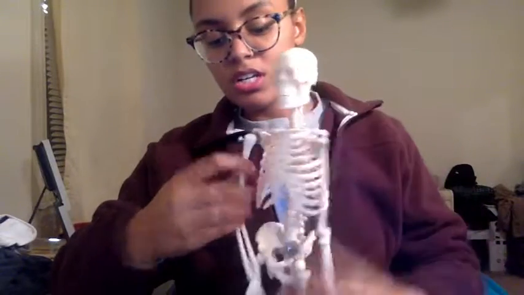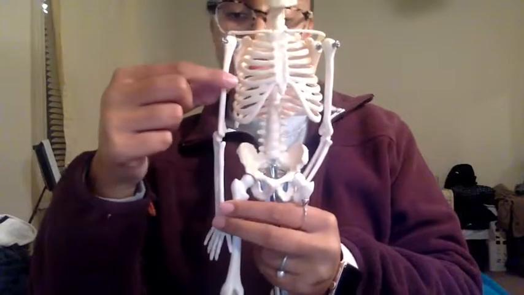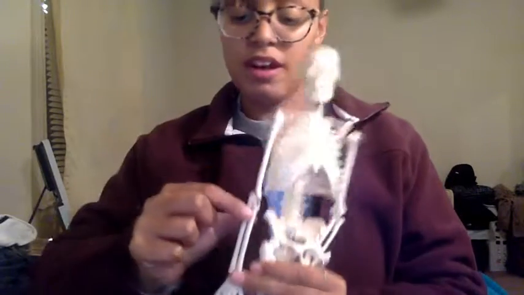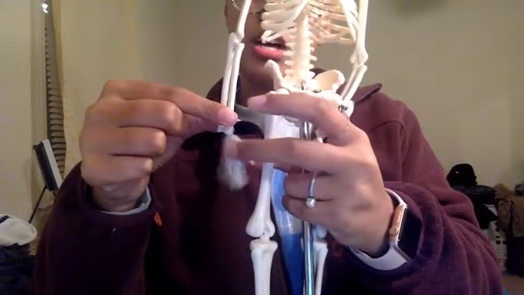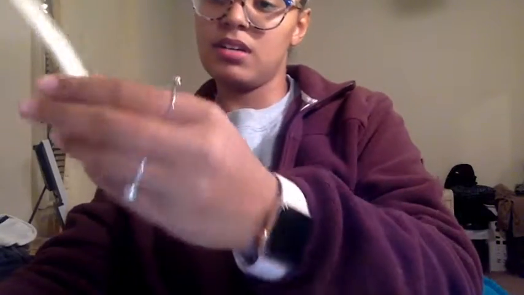Going on to the arms, you have your humerus, which is your big bone up here at the top. Then you have your radius, which is on the side with your thumb, and then your ulna, which is the other one.